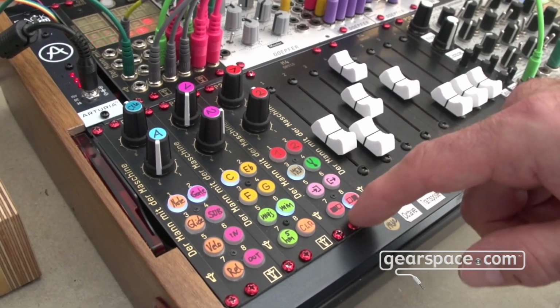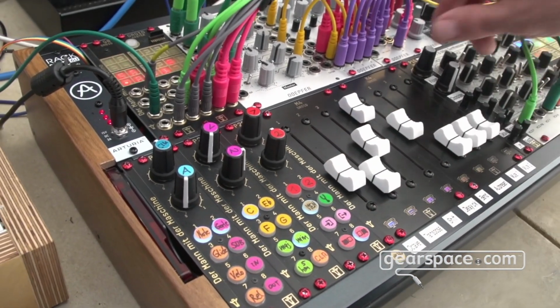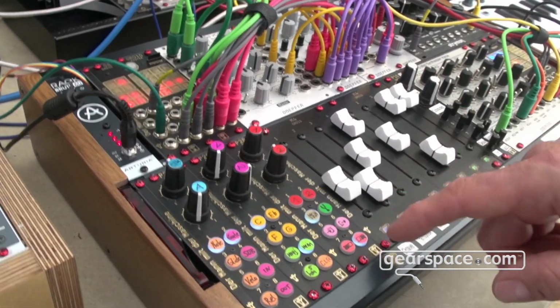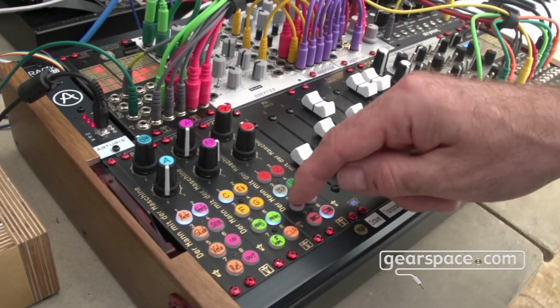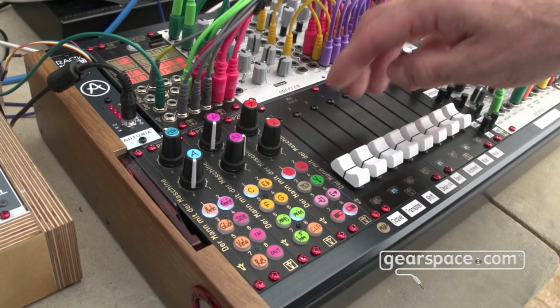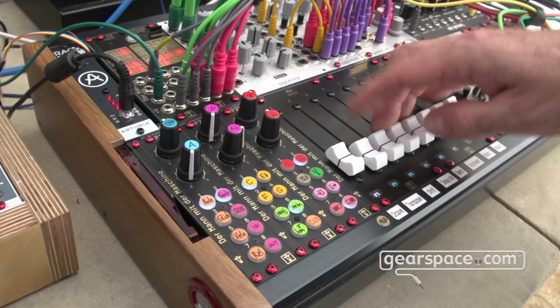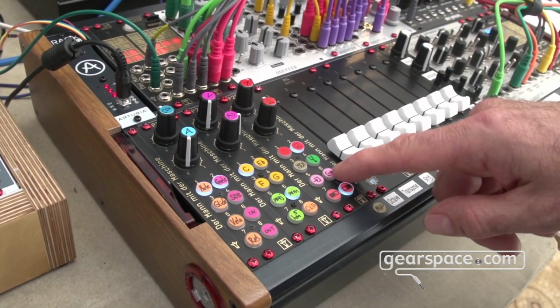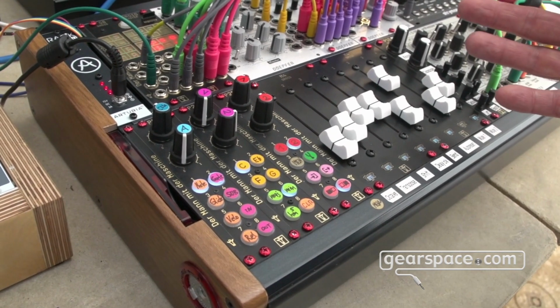For example, another interesting thing is you can make a snapshot of your sequences. You can change the sequence maybe, and later with one button press return to your original groove.